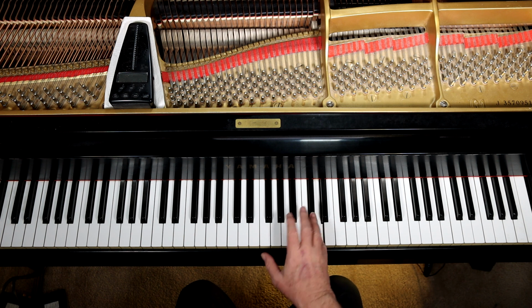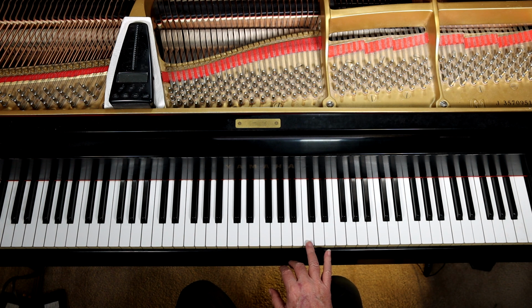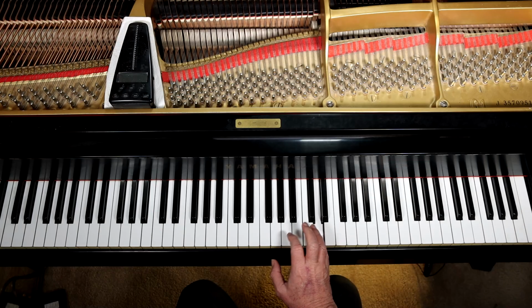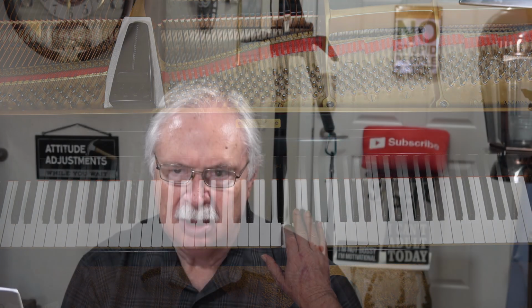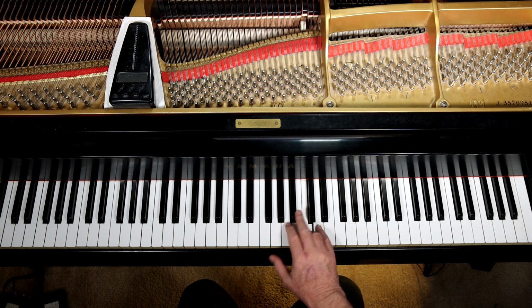1 and 2 and, because the first 8th note's on beat 1. The D is on the and of 1. Beat 2's in the middle of the D, and then the and of 2 is the C. So 1 and 2 and 3. When you get an idea of that, then you put the tie in, you just hang on to the note. 1 and 2 and 3.